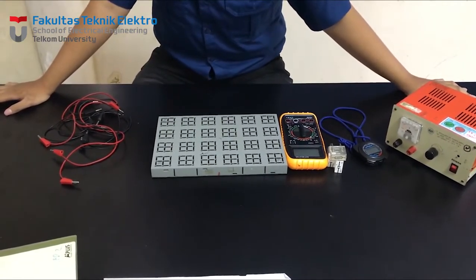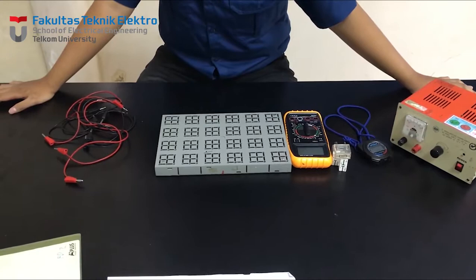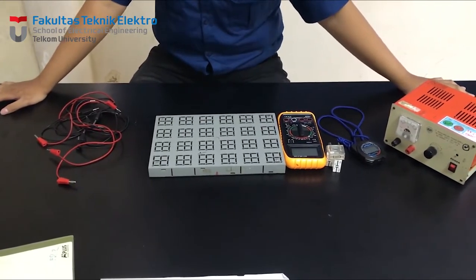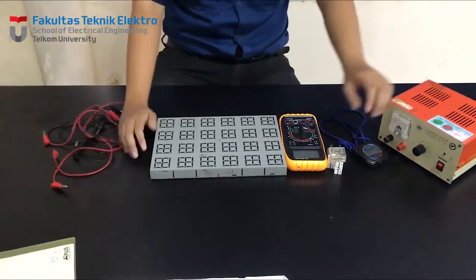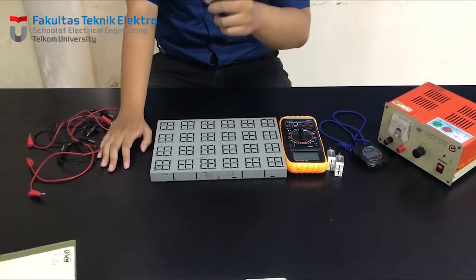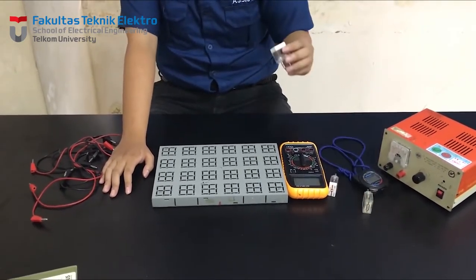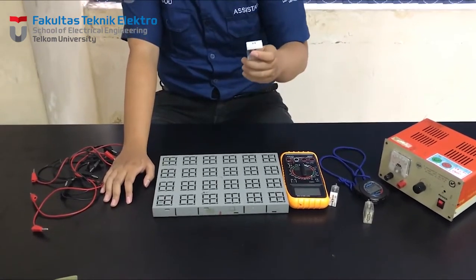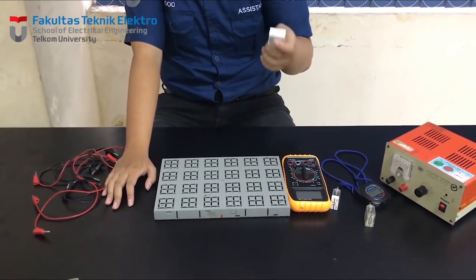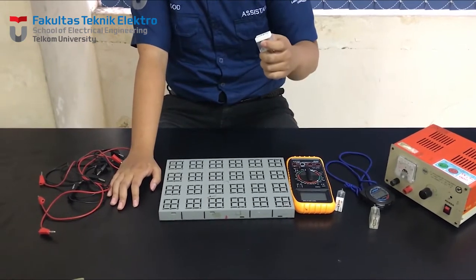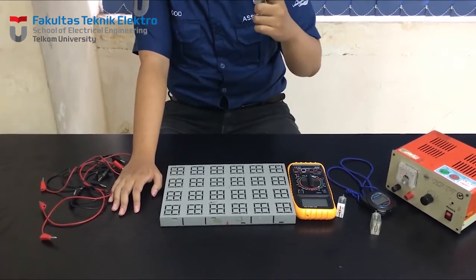The tools and equipment that we have for the module are all the same. It consists of a resistor that has 100 kilo ohm. There is a capacitor that has 100 microfarad with a maximum capacity of 16 volts.